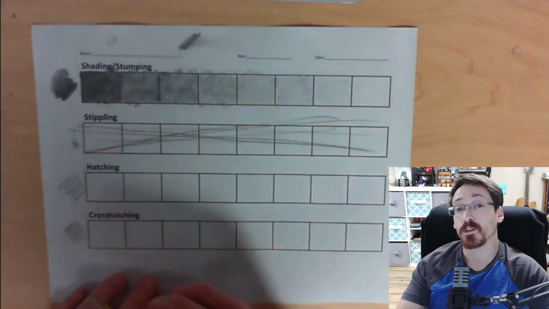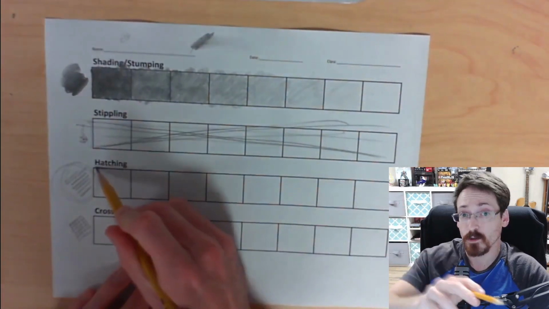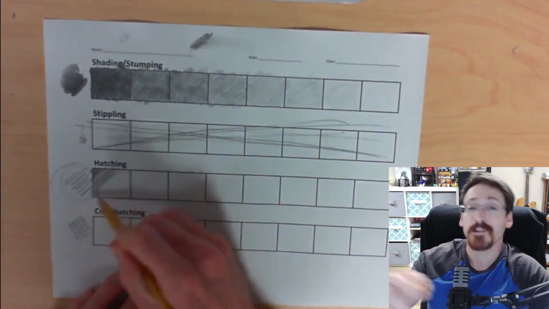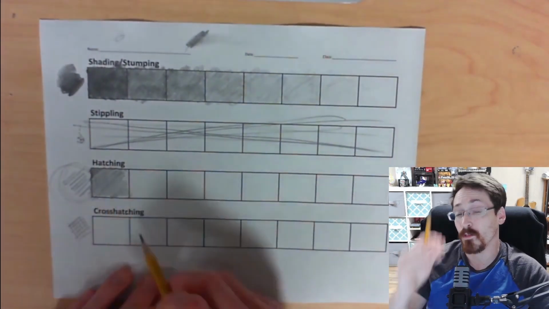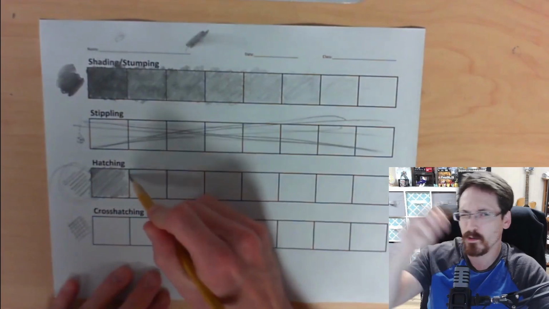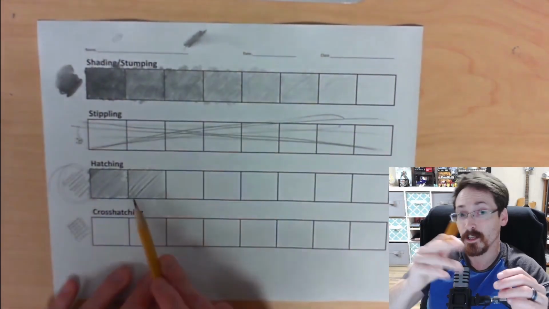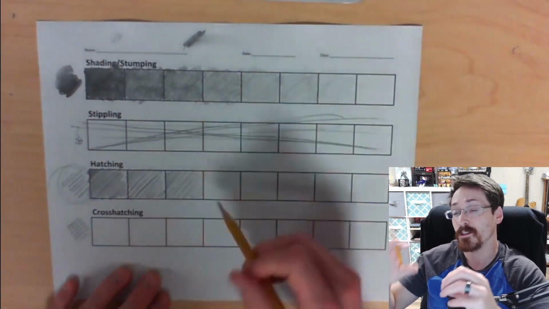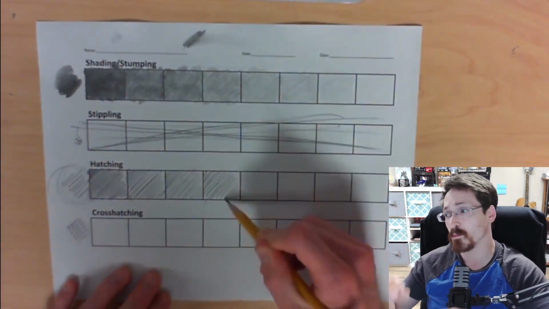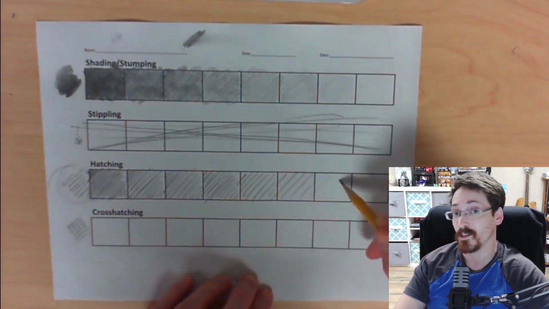The next one that we're doing is hatching. Hatching is diagonal line, and the closer the lines are together, the darker the value. So go ahead and fill in the first box with all diagonal lines really close together, all going the same direction. Next box over, space those lines a little bit further apart. Next one, space them a little bit more further apart, and continue down until the very last square doesn't have any lines in it at all.